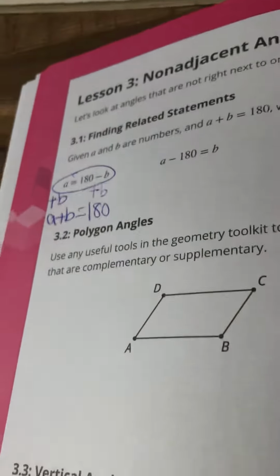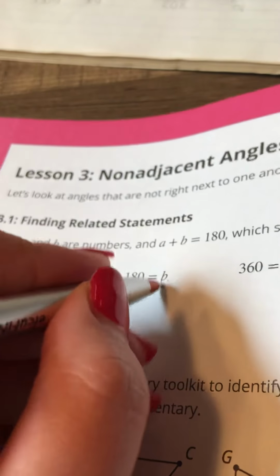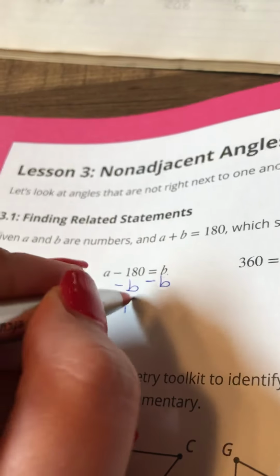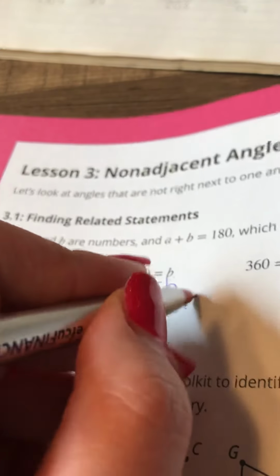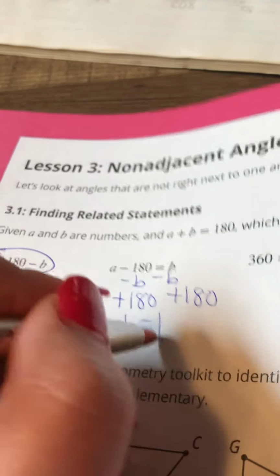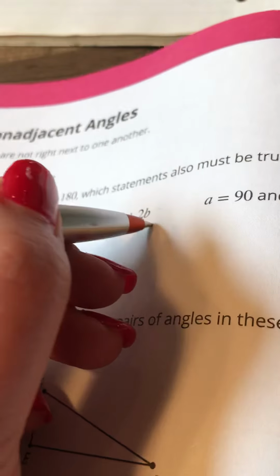If you do the same thing for this one, you want the B on this side and the 180 on this side. You subtract B, and then you add 180 to put it on the other side. So you have A minus B equals 180. So that's not 1. And then you have to get the A and the B by itself, so you have to divide by 2.